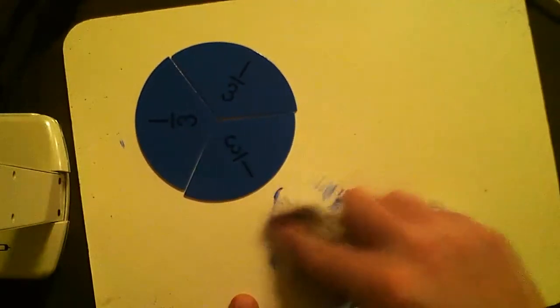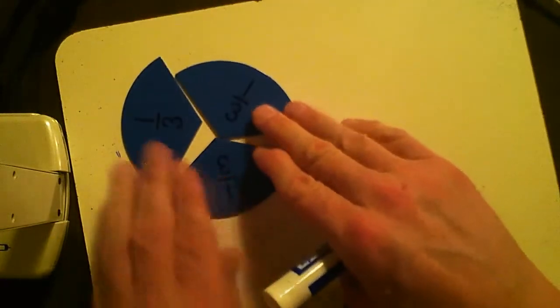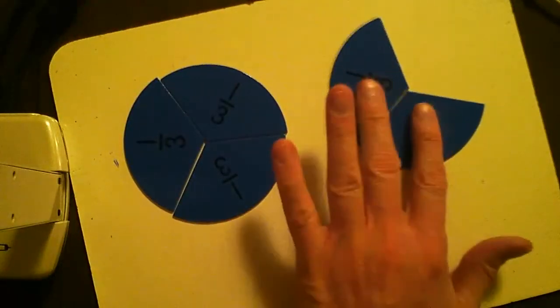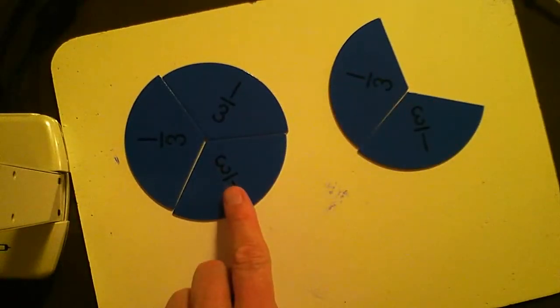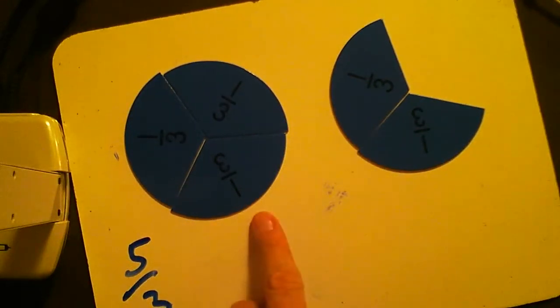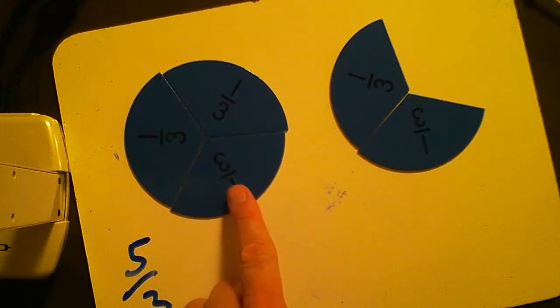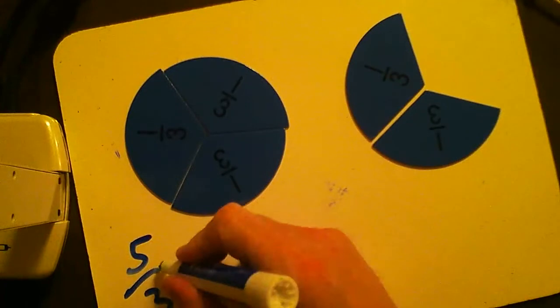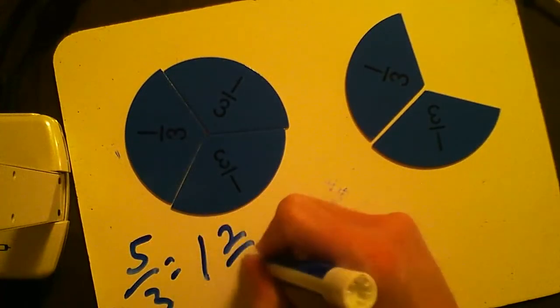So now what if we add on this fraction here? Now what do we got? How many thirds we got over here? 2. So we've got 2/3 over here. We got 3/3 here, and we got 2/3 here. Improper fraction is 5/3, right? Then again, 3/3 is equal to 1, so we could say we've got 1 over here, and we've got 2/3 over here. So we could say that 5/3 is the same as 1 and 2/3.